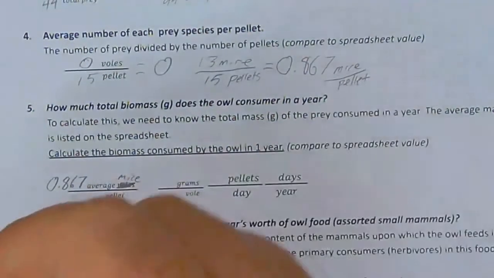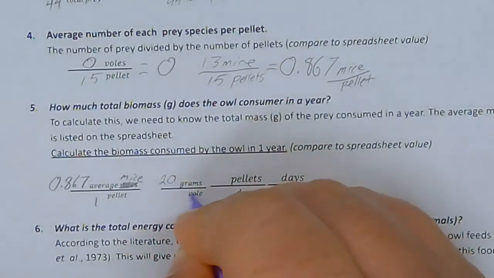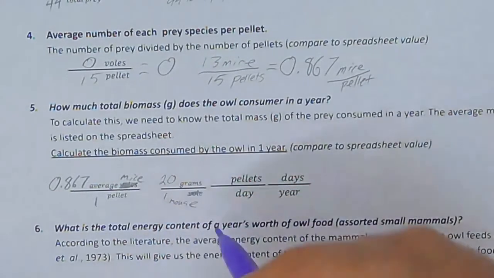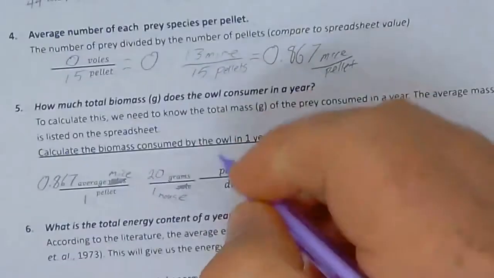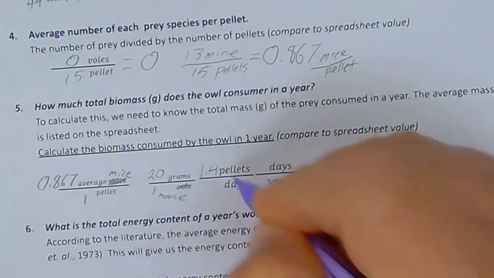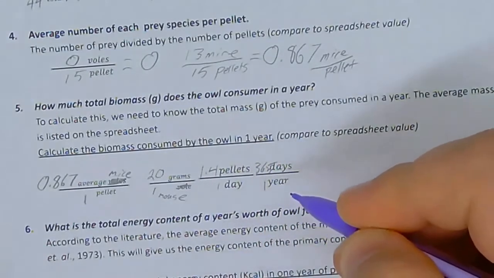Now, mice weigh 20 grams. That's one mouse. Remember our rate is 1.4 pellets per 1 day, and there are 365 days in 1 year.